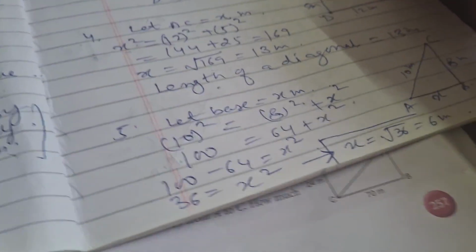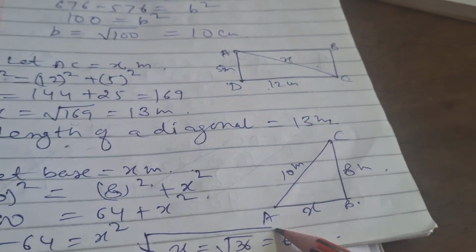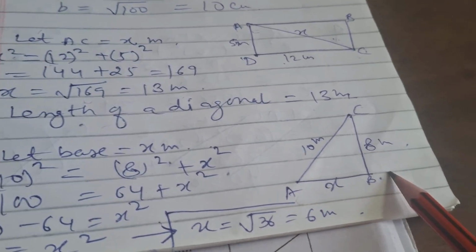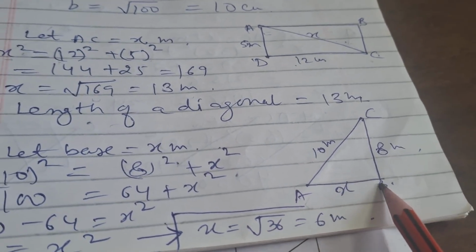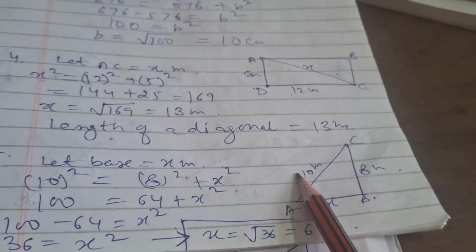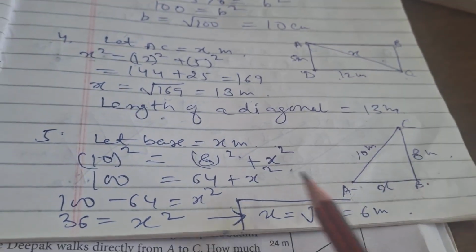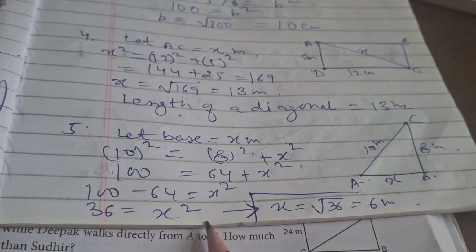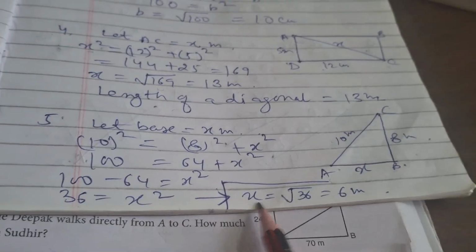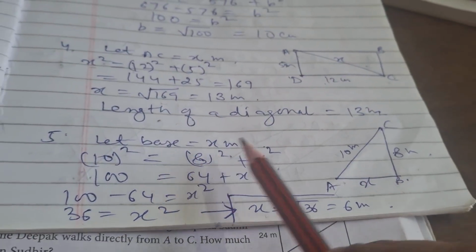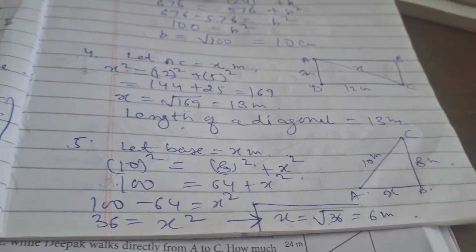See, this is the ladder, this is the wall and this is the foot. And we have to calculate the distance between the base of the wall and the foot of the ladder. See, this is our hypotenuse, this is the base, this is the altitude. Again we will do the same. 36 is equal to x square. Now from this, the square root of 36 is 6. And we assume that the base is x meter.